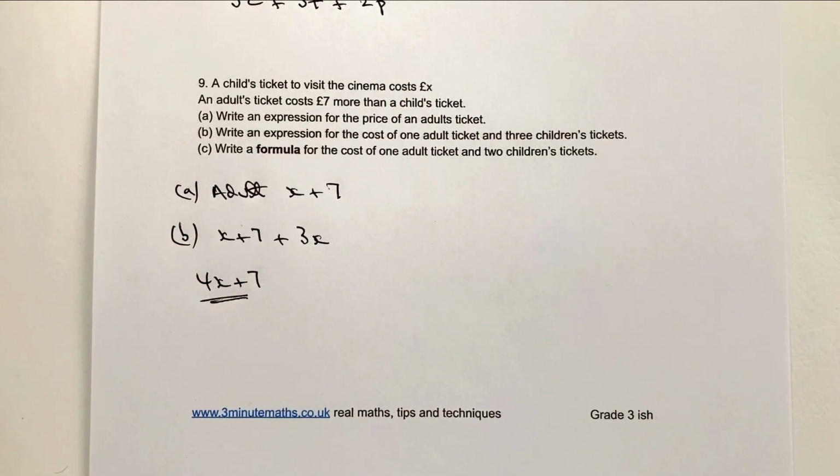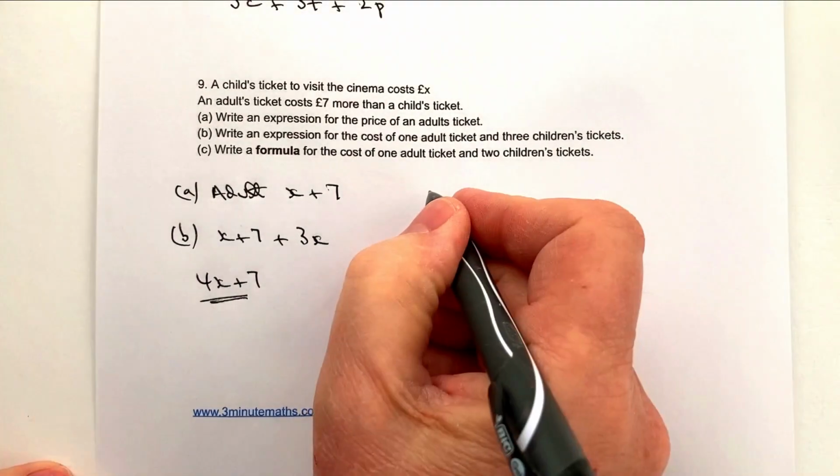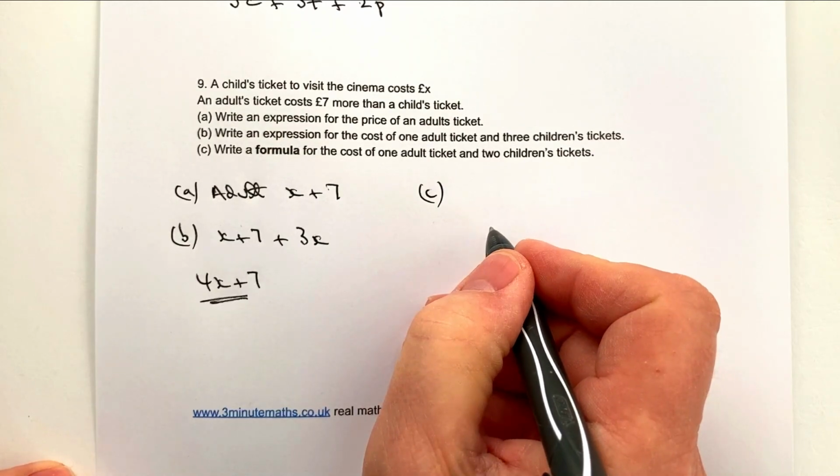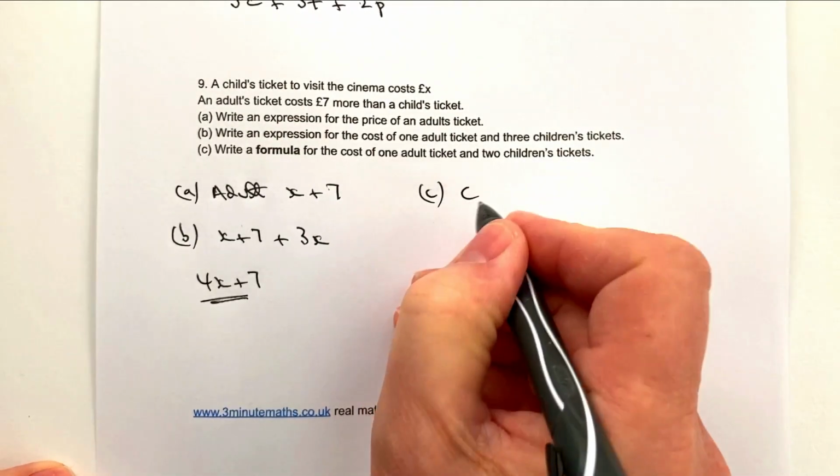Part C, write a formula for the cost of one adult and 2 children's tickets. Now this is a slight change in emphasis towards the end of this video, but a formula is where you've got an equal sign in it. So for the person to buy one adult ticket and 2 children's tickets, there is a cost.